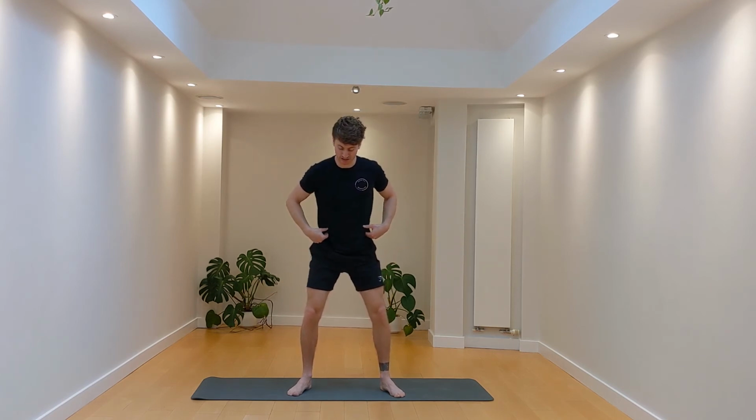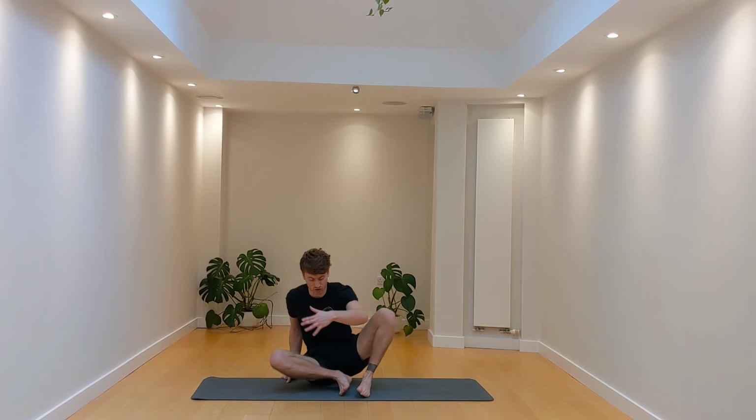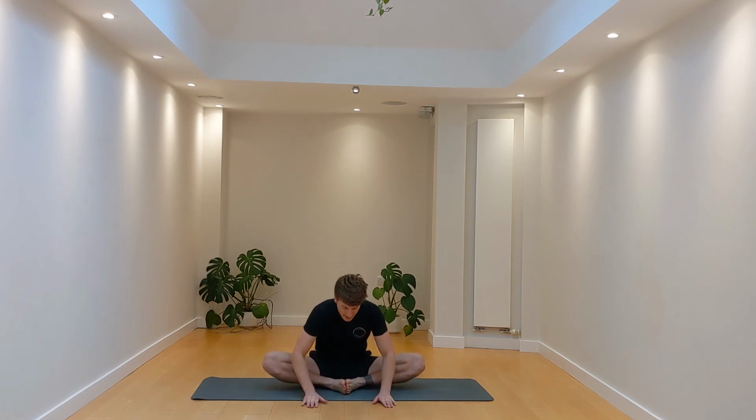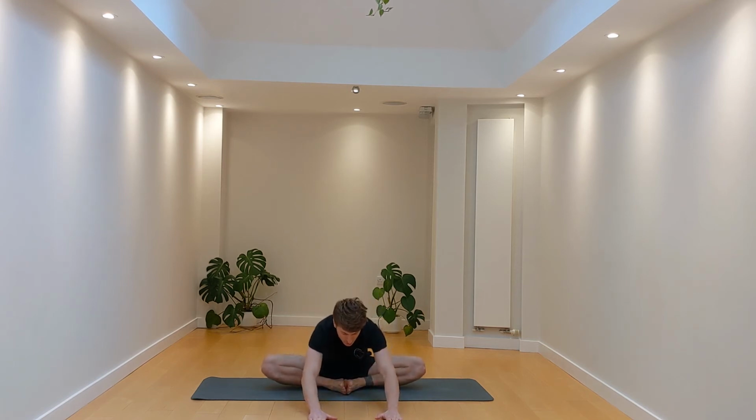So what we're going to do is firstly, just draw the heels in close to us in butterfly, interlocking the fingers around the heels, toes, and drawing the heels towards us, shoulders back and down away from the ears, finding that comfortable position, sinking into the position. And we're going to inhale into the belly, reaching upwards, and then exhale, sinking the hands forwards, reaching forwards to that point of discomfort, that sticky spot. We're just going to stay there for 15 seconds.